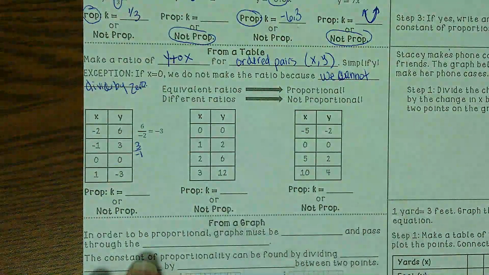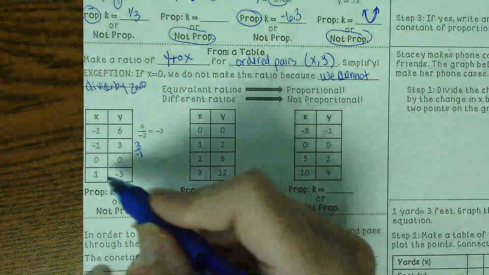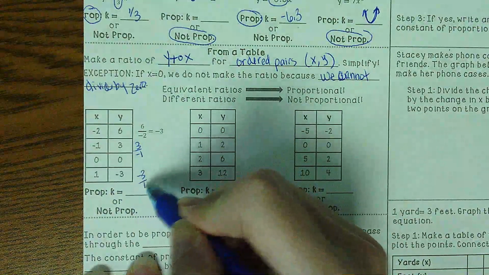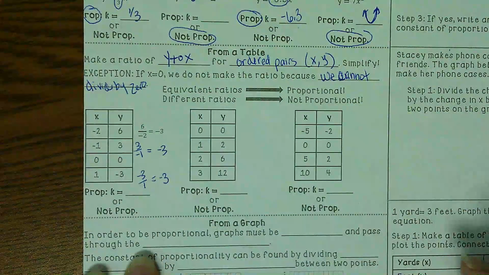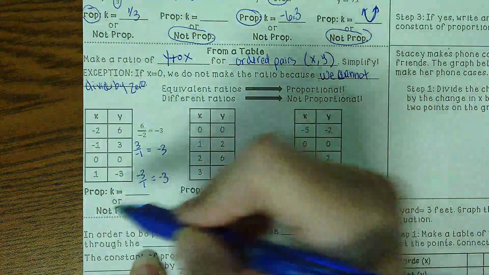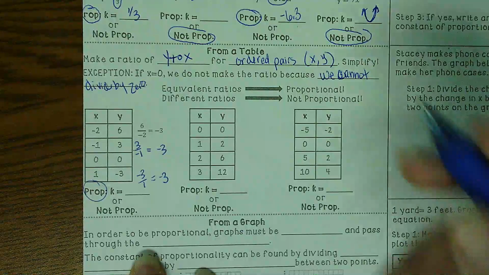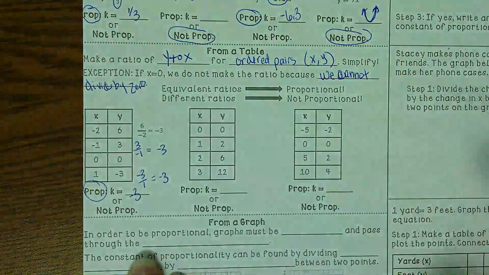I'm going to leave the zeros because we can't use that one. We skip that one. And then I'm going to do a y over an x. Each one of these gives me -3. If I get the exact same number, I'm proportional. And my constant is going to be -3.